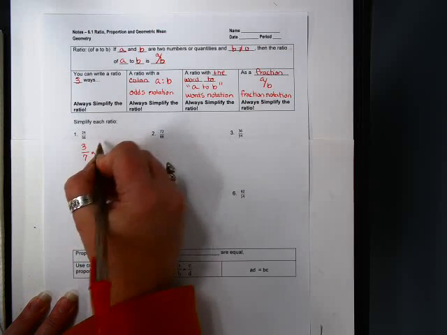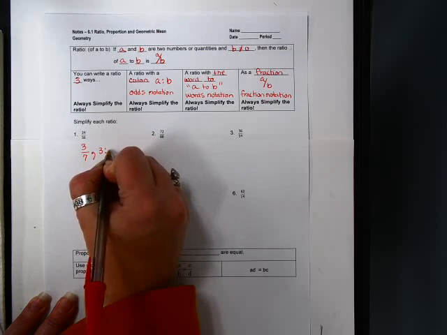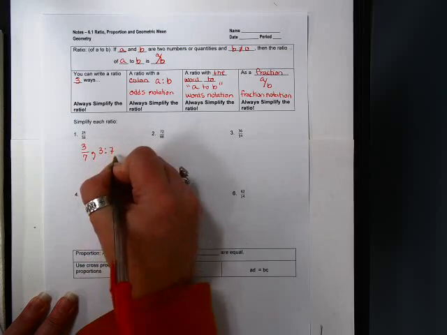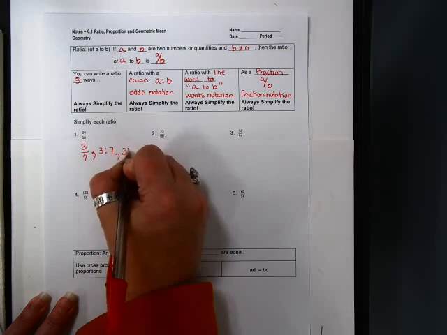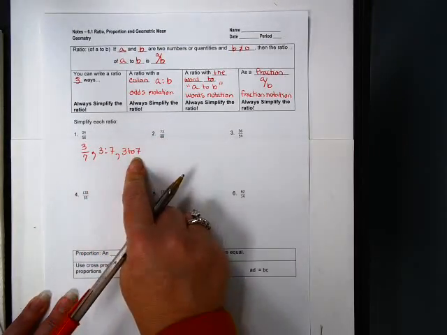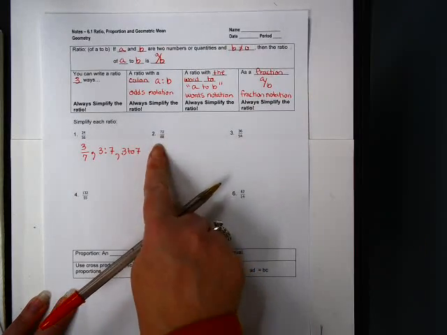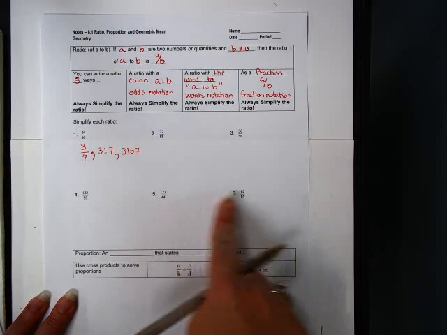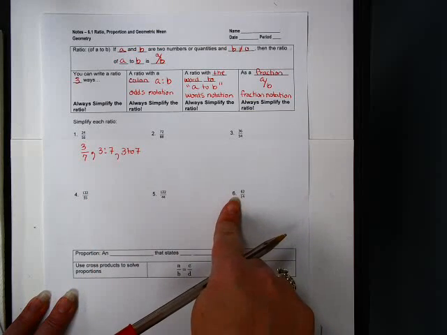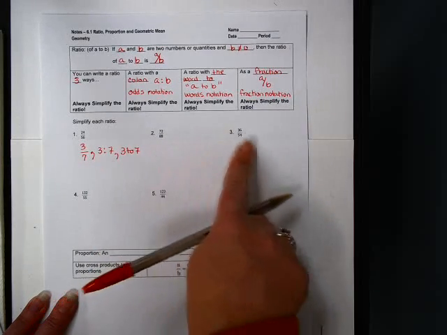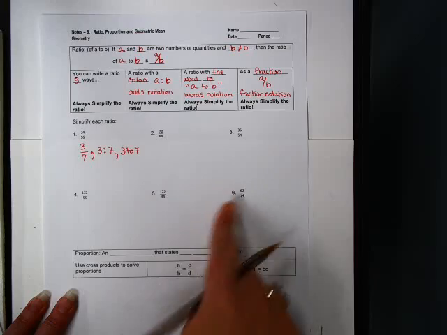You can also write that as 3 to 7 with a colon, or you can write that as 3 to 7 in words. You're going to do 2, 3, 4, 5, and 6 by yourself, and bring those to class so we can check them to make sure that you have the right answers.